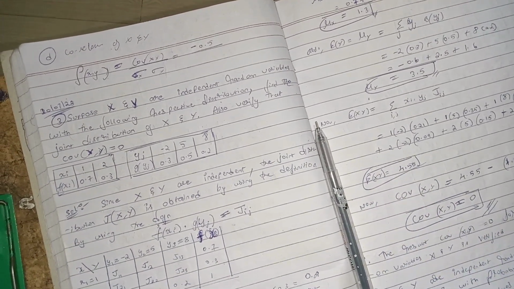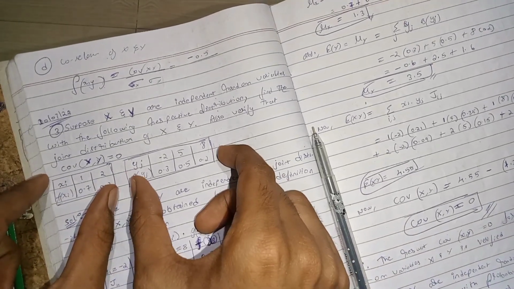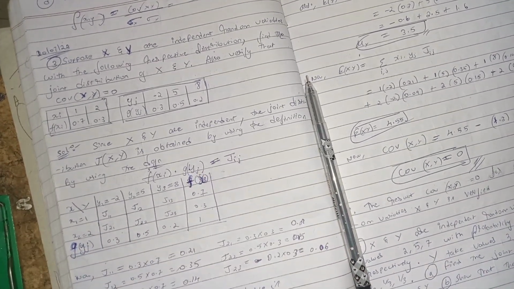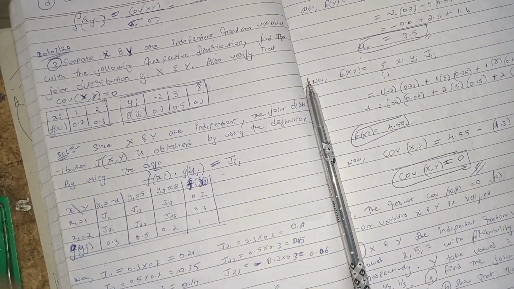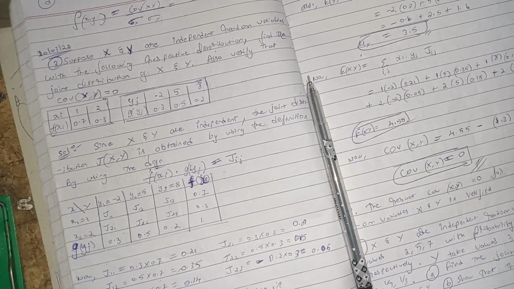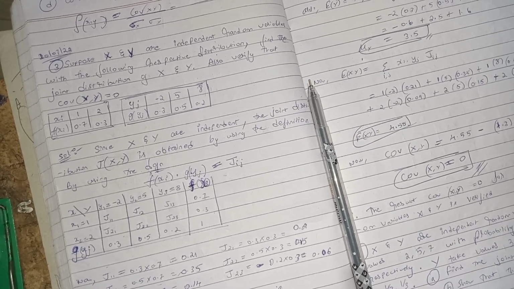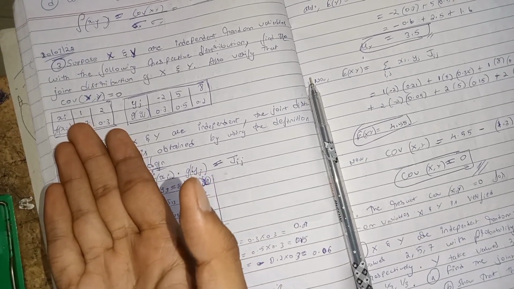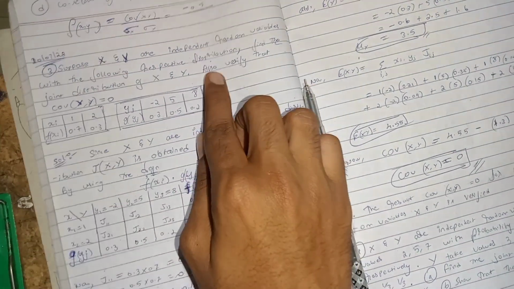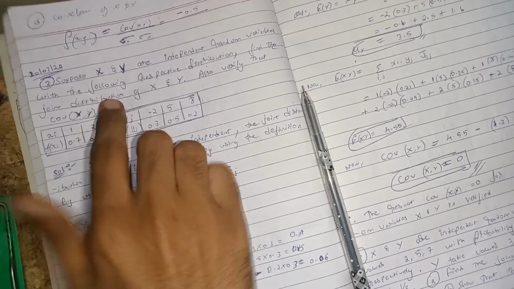I feel you understood. They have given the distributions of x and y and asked us to find the joint distribution table of x and y. Simple. How it is found, I'll tell you. First, the question is: why do we need to find the joint distribution of x and y? We can clearly get mu x and mu y from the given tables. Why do we need it? Because they have asked us to verify that the covariance of x comma y is 0.